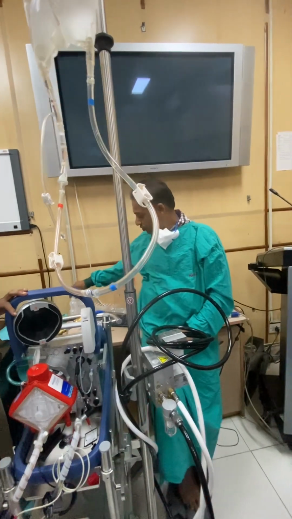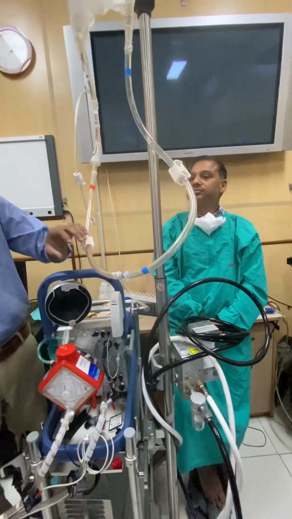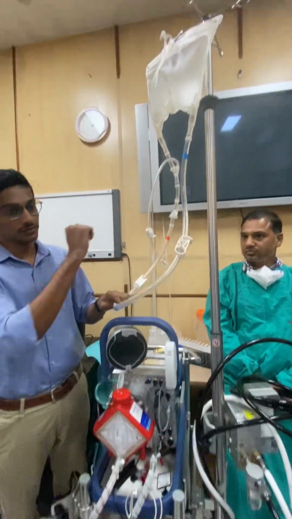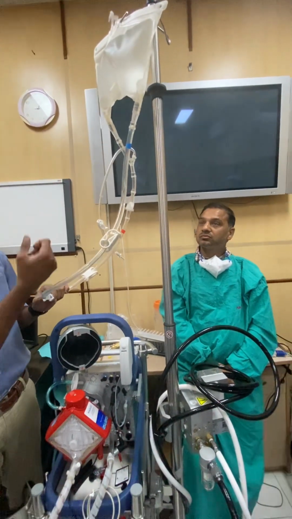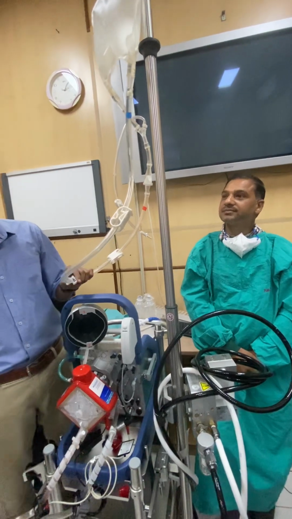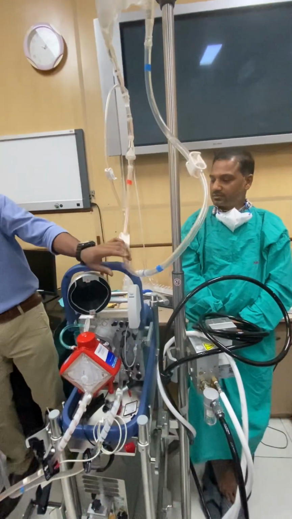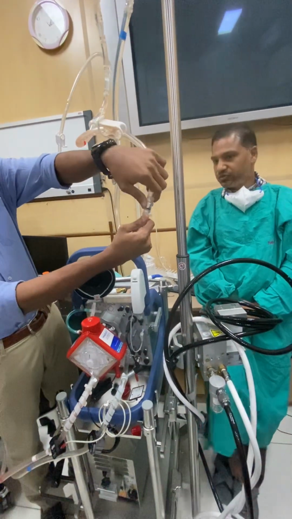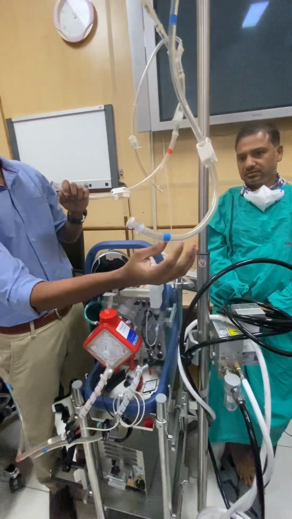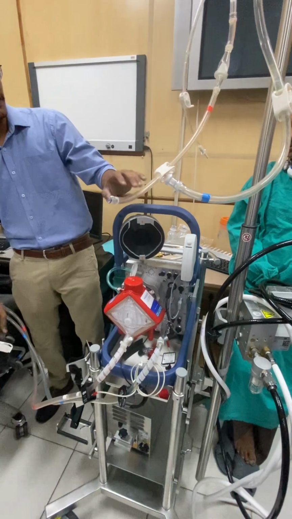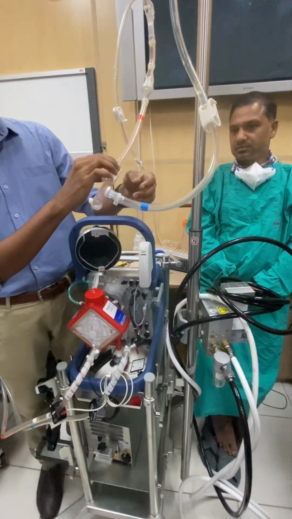Okay, so now we have 1.5 liters, right? 1.5 liters of fluid. Now we want to introduce this fluid into this system. I have just kept it as high as possible because there will be good flow by gravity draining. Now at the end you can see there is a button. If you click on this button, it will get separated. Make sure these things are clamped while you are separating it.